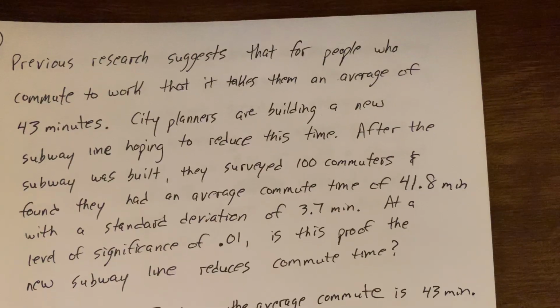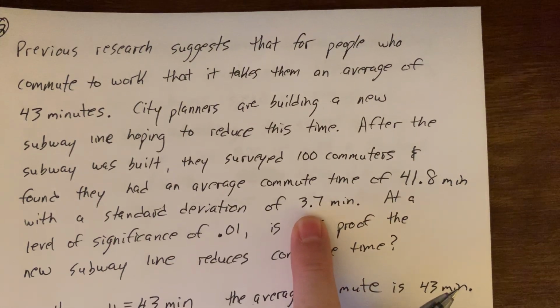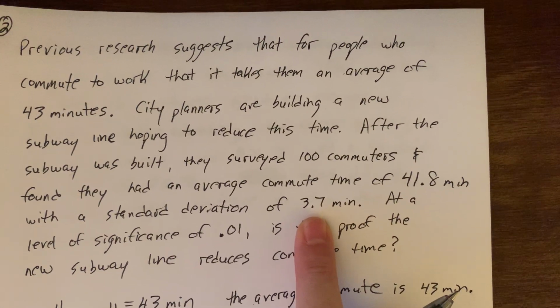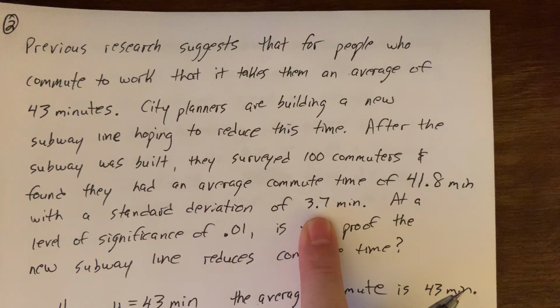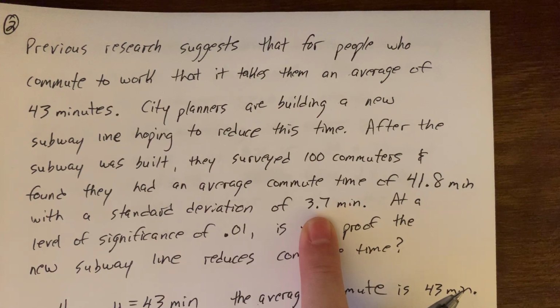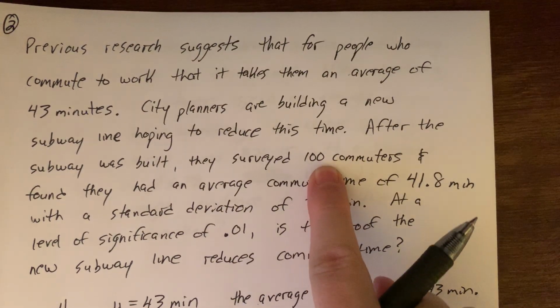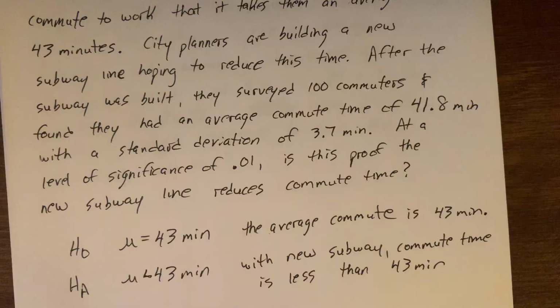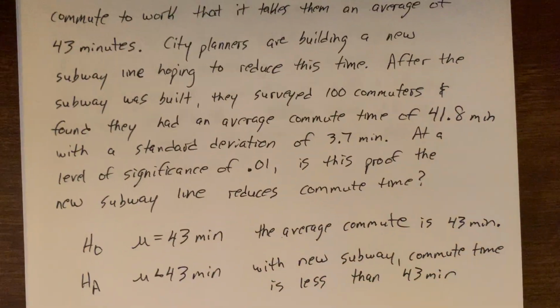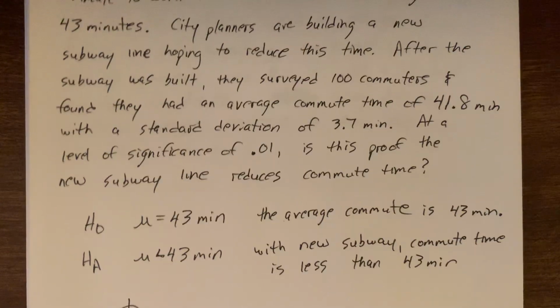So I go back to the problem. Well, there's a standard deviation. But is that the standard deviation for the population, for everyone, or is that the sample standard deviation? Well, that's the standard deviation from these 100 commuters. That's a sample standard deviation. So this will be a T value, not a Z.